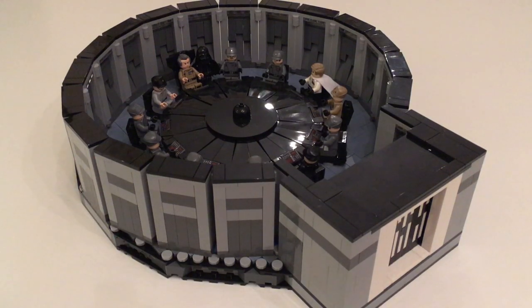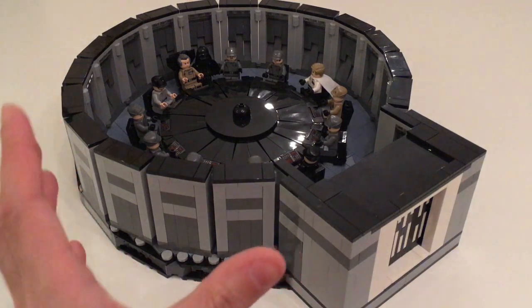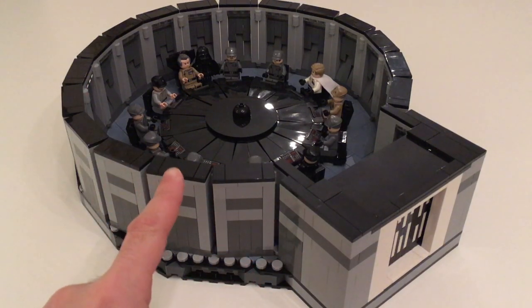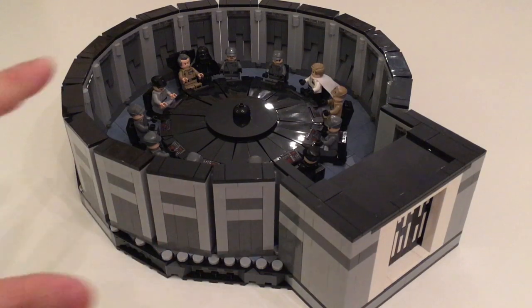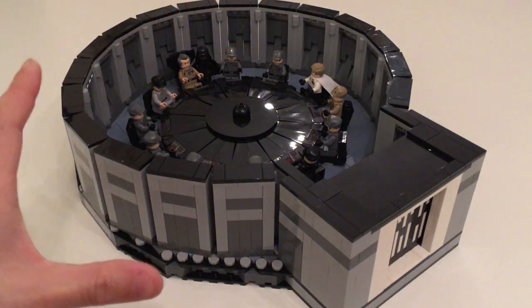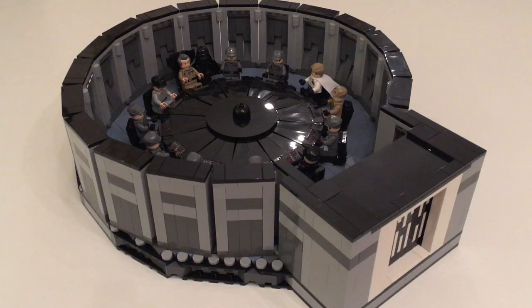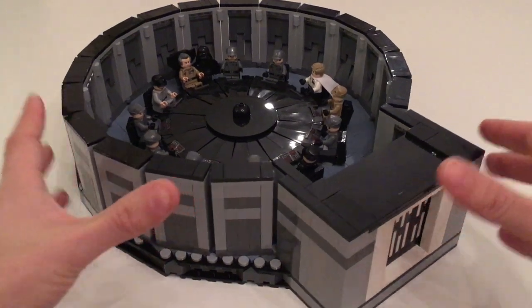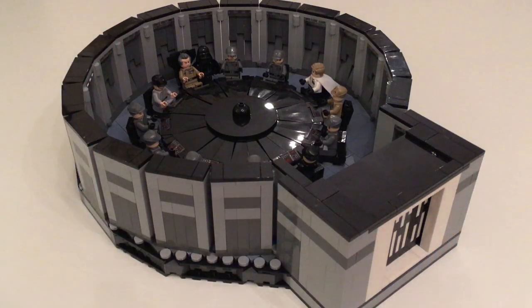Now, if you guys have been following my channel, you might remember a MOC review about the Jedi Council chamber. So you might recognize the general shape of this thing. It is designed by the same guy, but I have to say that the construction and everything in it is actually totally different. So let's dive in and have a closer look.